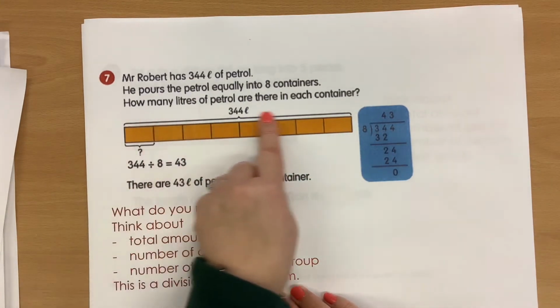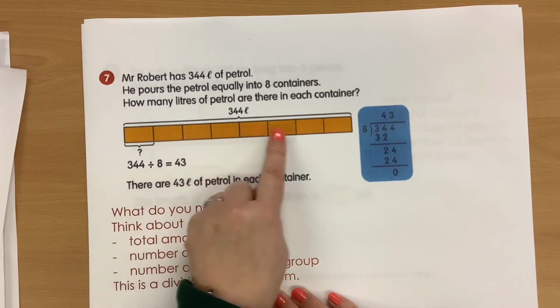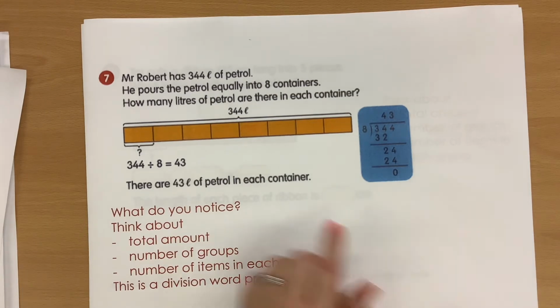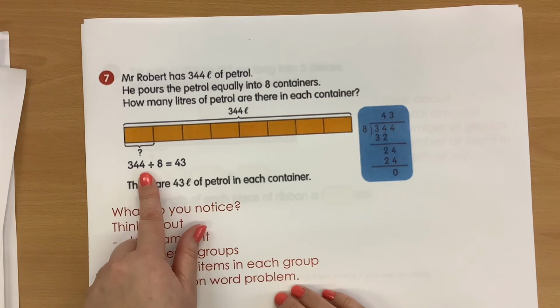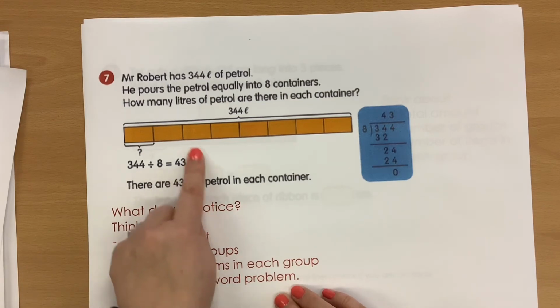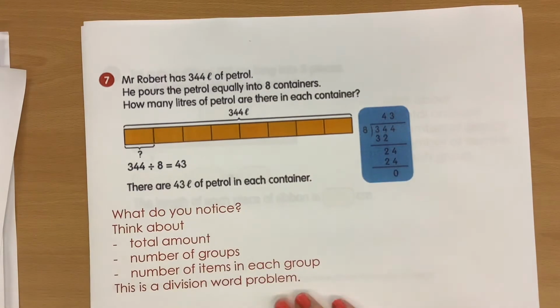So if he is sharing the total amount between the 8 groups, then we need to carry out a division to work out how many litres of petrol are in each container, how much is in each group. So our number sentence is 344 divided by 8, and the answer is 43. If you're able to do that mentally, fantastic. We did learn the written method for division just before lockdown, and we will be carrying that on. We haven't finished working on division.